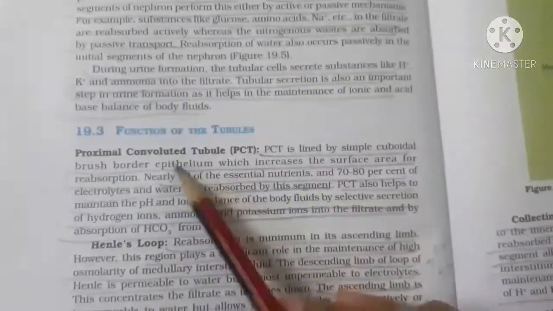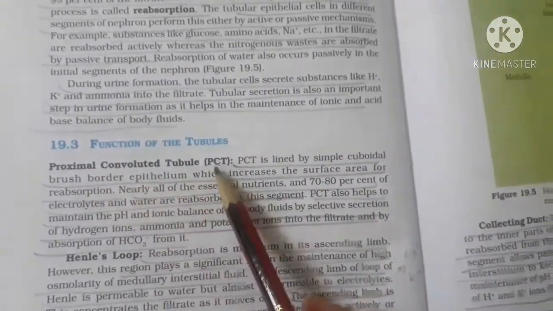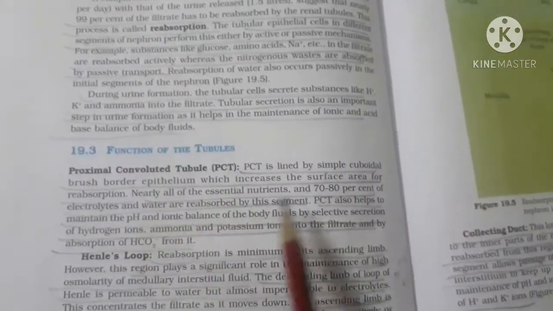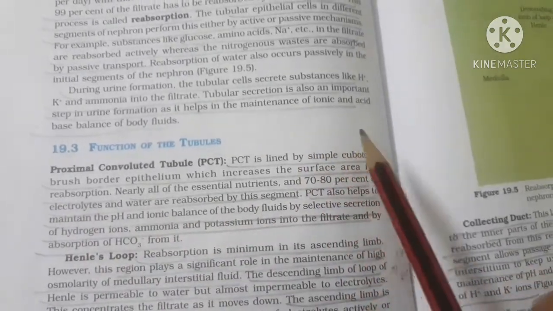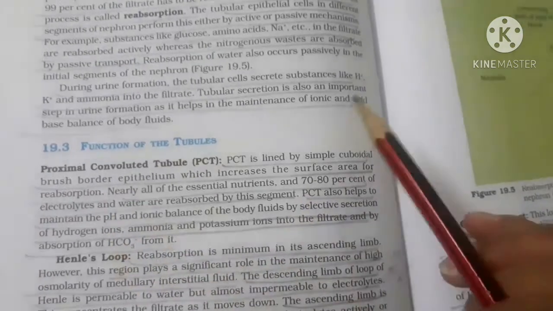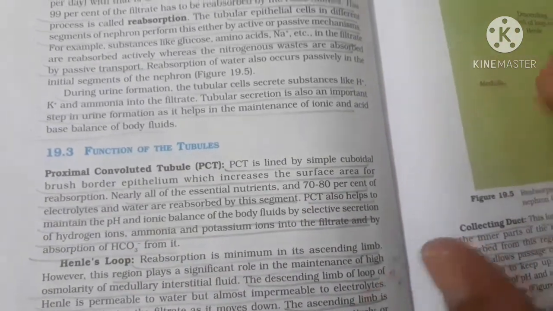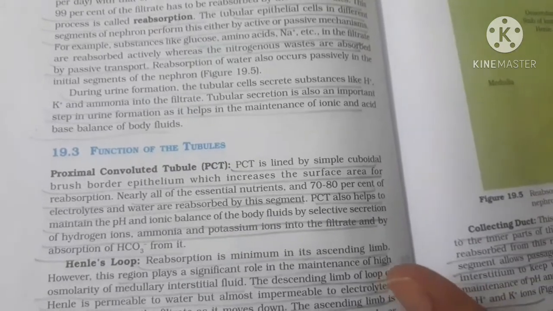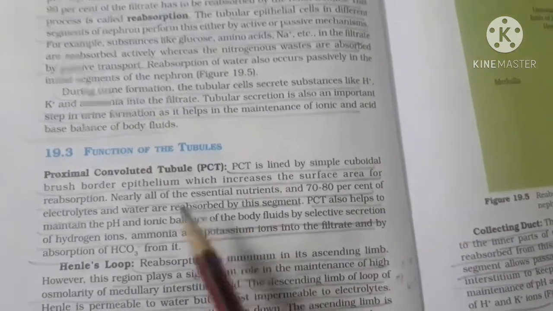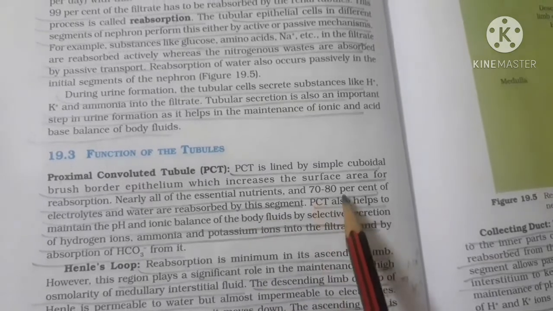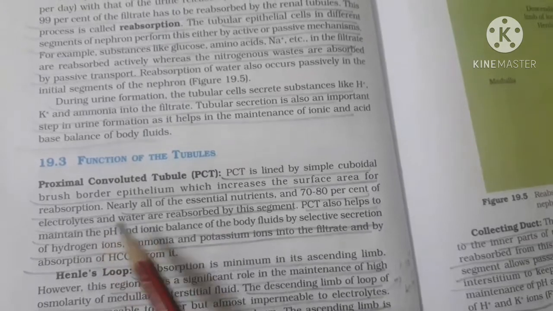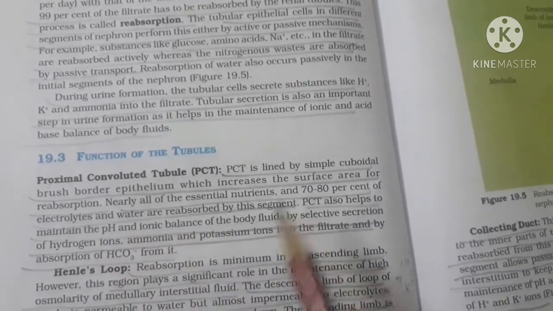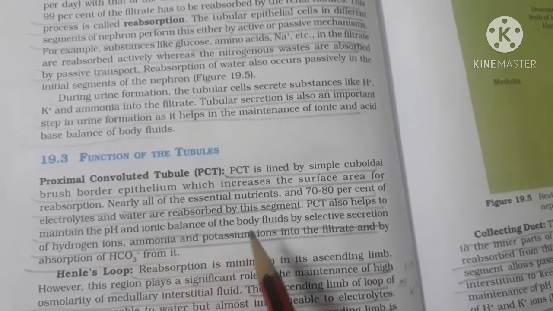First part, we will take up the proximal convoluted tubule, PCT, this portion. Okay, so what happens here usually, PCT contains some cuboidal epithelium cells. Okay, cube-like structural cells are present. They increase the surface area, so that more important substances will be reabsorbed. So all the essential nutrients, about 70 to 80% electrolytes, means sodium, potassium ions, all those electrolytes, and even water are reabsorbed. Okay, and it helps to maintain pH or ionic balance of the body.